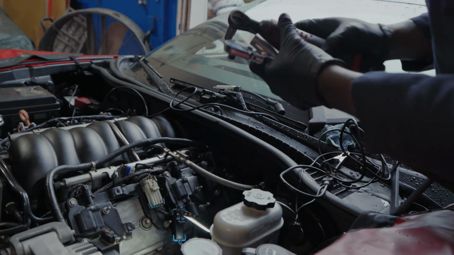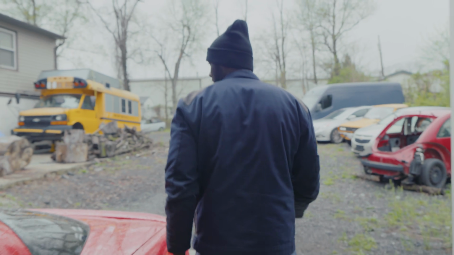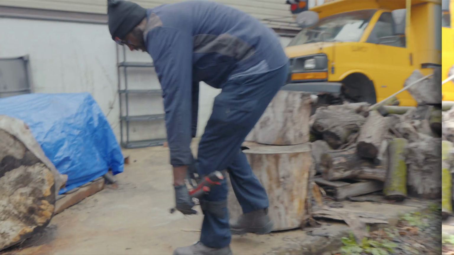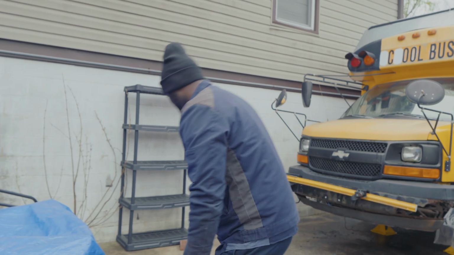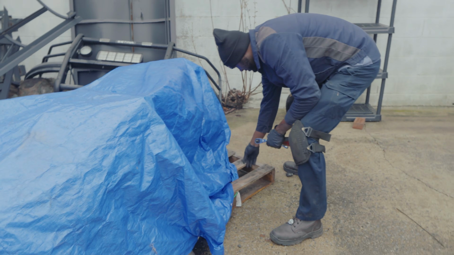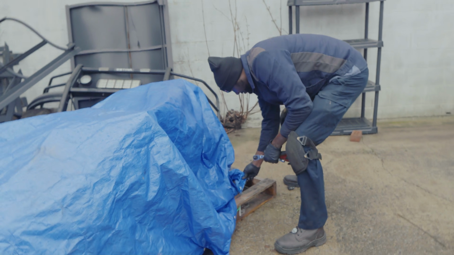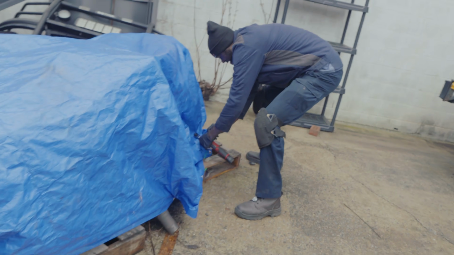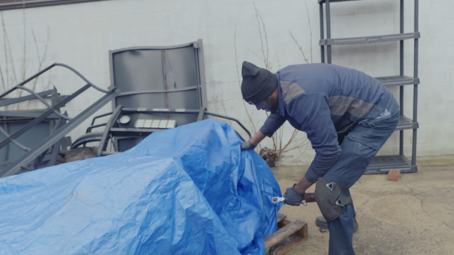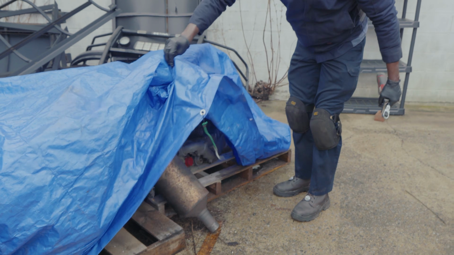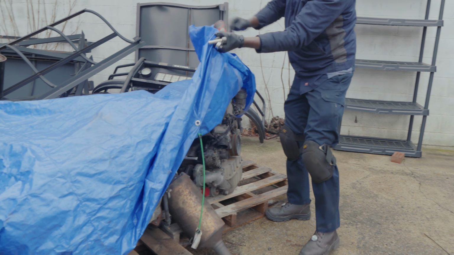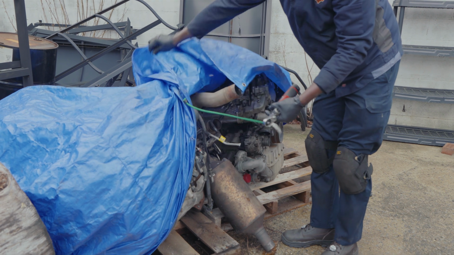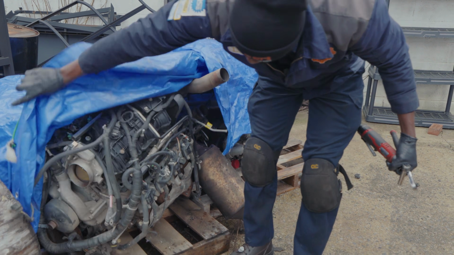So Matt, you can come with me. Let's go outside to the engine that I have over here. Now this engine, let me pull my knee pads up. So I have this engine covered. I'm planning on doing an engine teardown video on this one. So eventually, when I have time, we will do a teardown video on this engine.